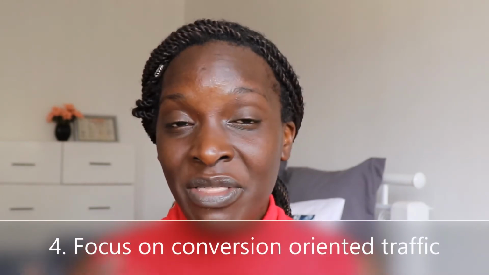The number 4 strategy or tip to increase affiliate marketing income on your blog is by focusing on conversion oriented traffic. Remember, as I already mentioned at the very beginning, the only way you're going to make money through affiliate marketing on your blog is by having traffic on your blog, by having people visiting your blog.